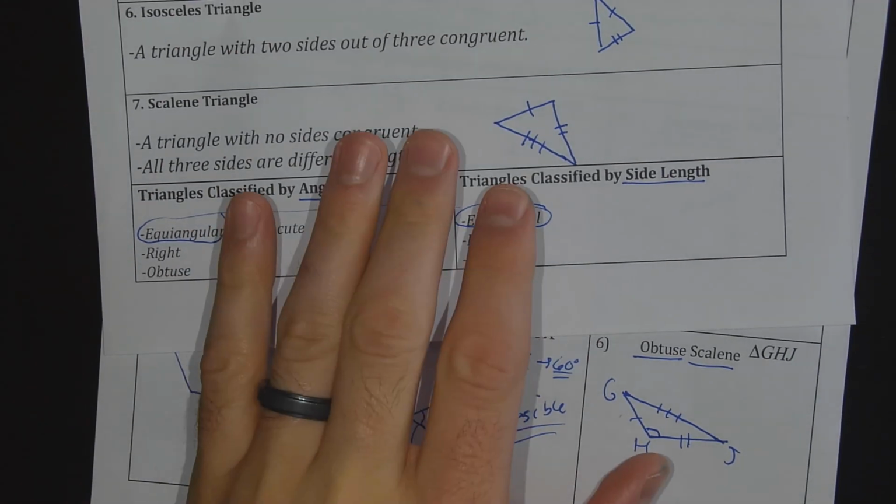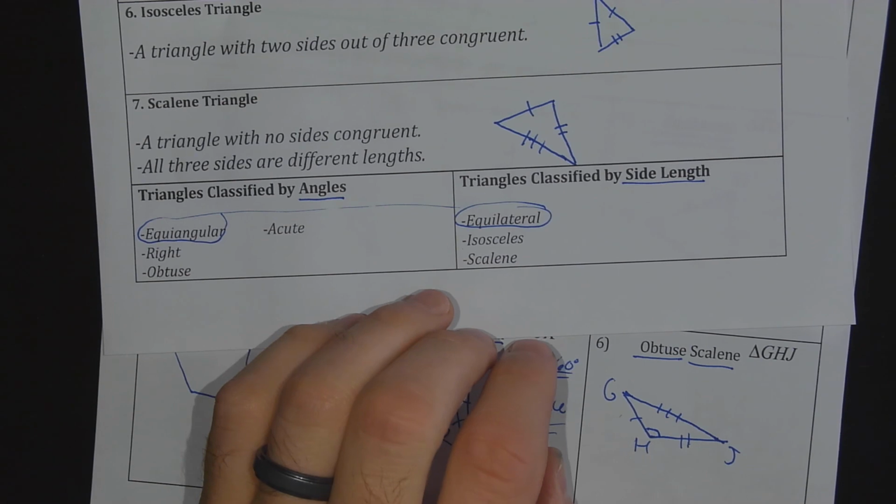That is the end of the notes. Feel free to move on to the assigned practice.